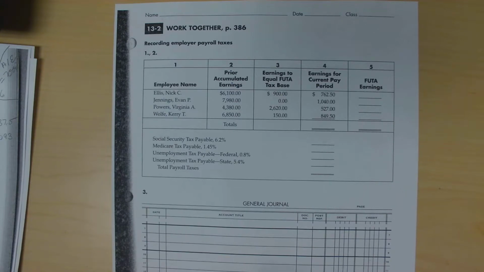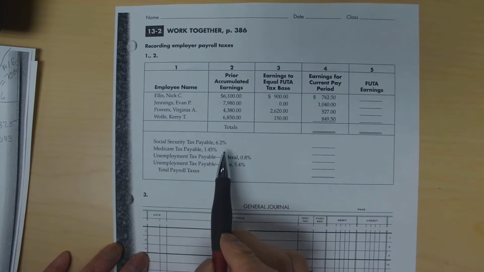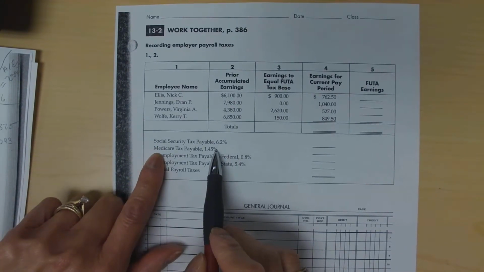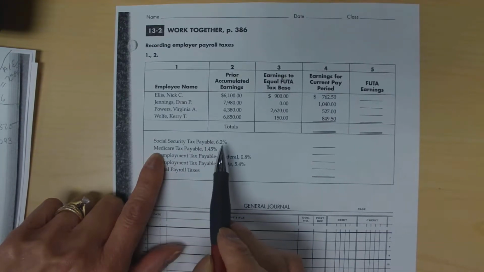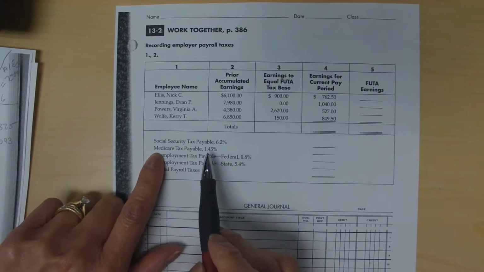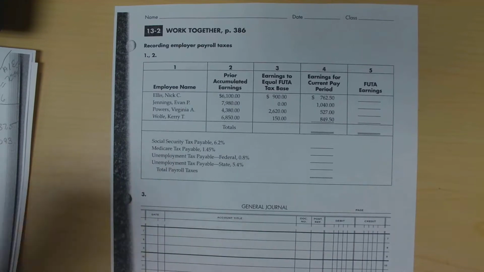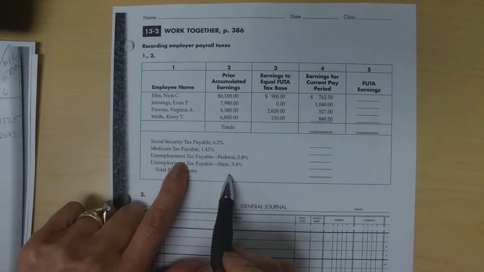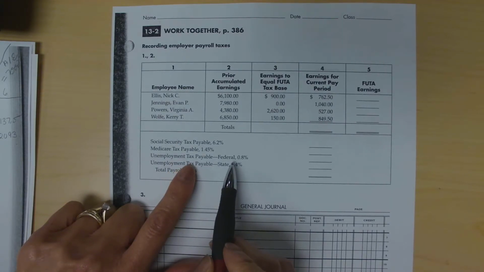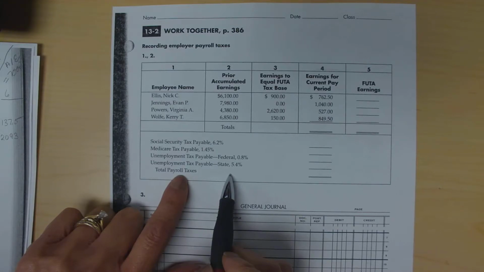So one of the things that employers have to pay on their own are all of these taxes. Not only do you take Social Security and Medicare out of your employees' paychecks, but you as an employer also owe that same amount of money. You're going to have to pay for it as well. You also owe unemployment taxes. When people get laid off or whatever and they collect unemployment, this is where the money comes from. So you must also pay federal unemployment taxes and state unemployment taxes.